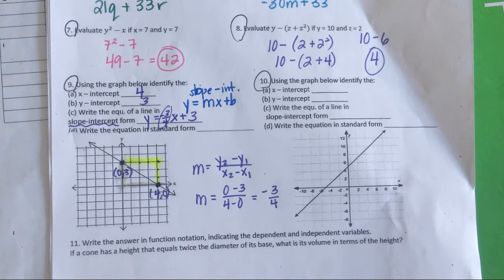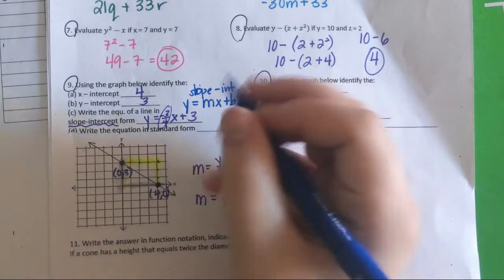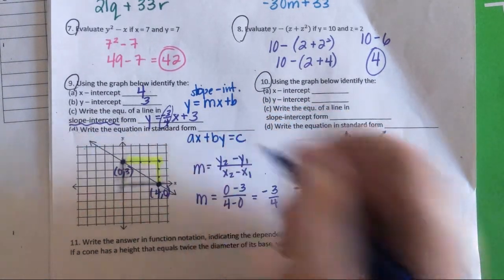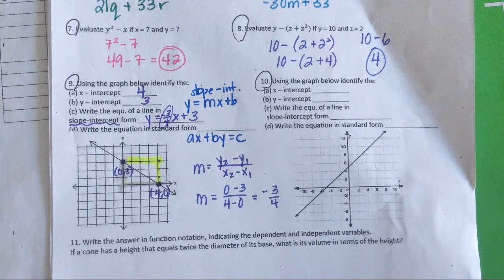It starts with an A. Okay, my group gets a point for myself. AX plus BY equals C. That makes me sad.